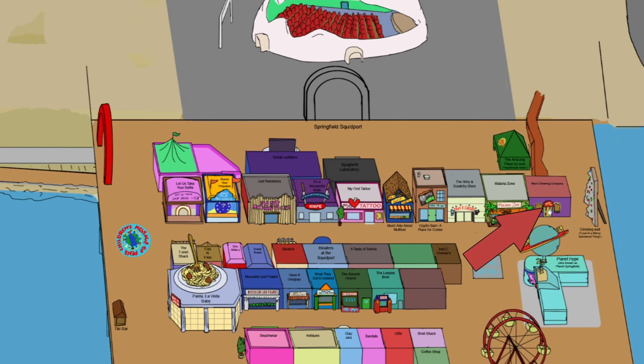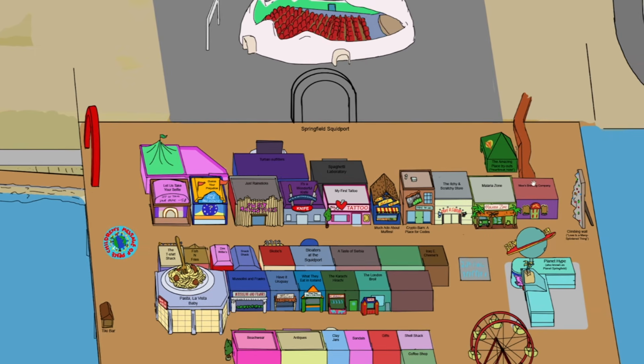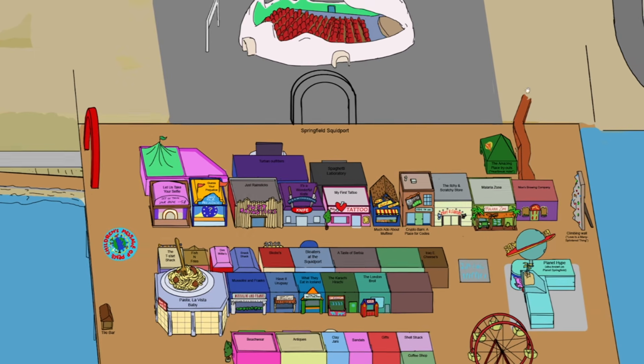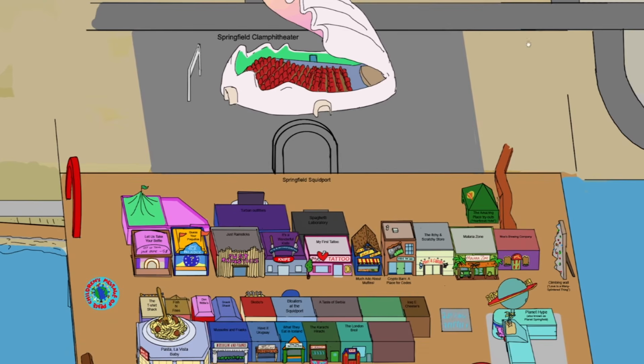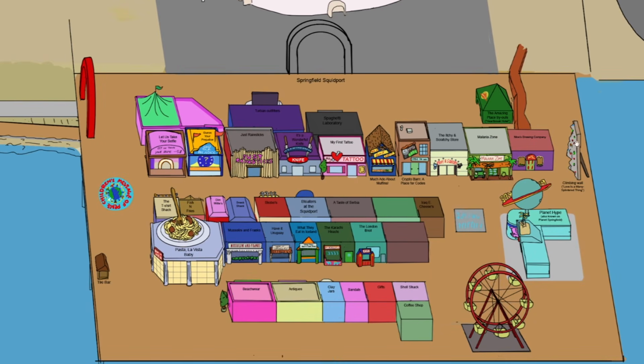Here you have the Moe's Brewing Company, which is a tunnel that goes to Moe's. I'm just going to add a little bit more and then I'll just let the tunnel vanish, because obviously I'm not going to make a tunnel directly into the entrance of Moe's. Here's also something that is not in the wiki, but we see it in the background in this episode, that there's a climbing wall. Planet Hype, it's sometimes referred to as Planet Springfield, but I have to choose, and Planet Hype seems to be the correct answer here.